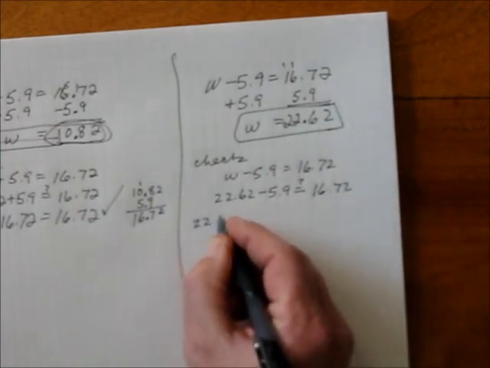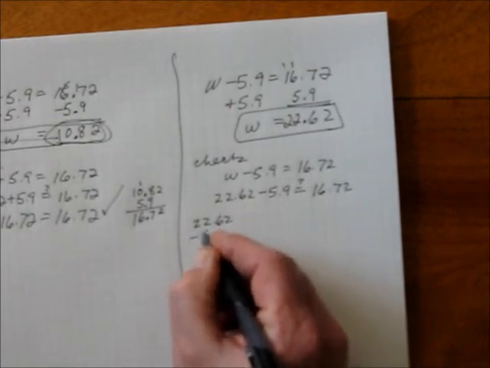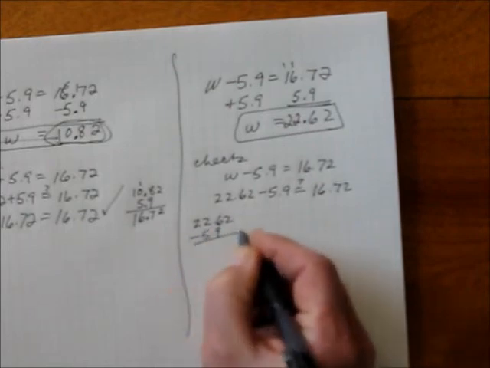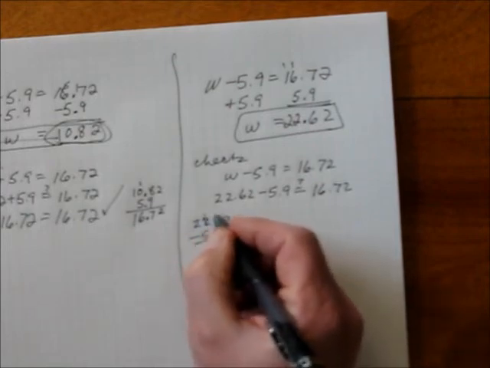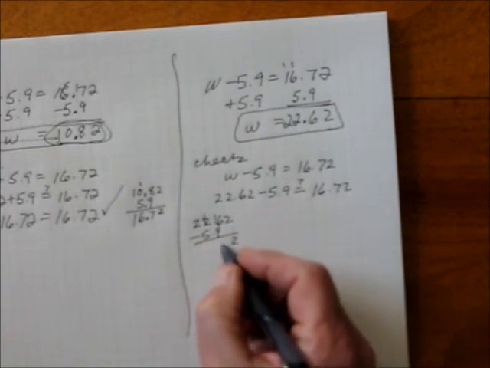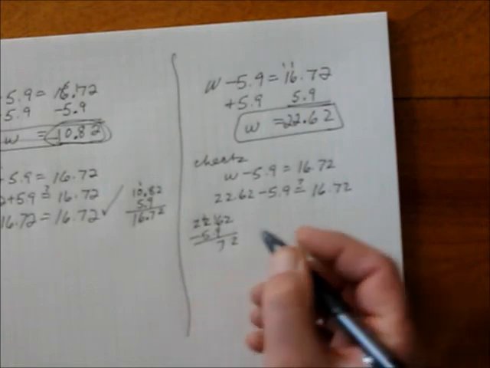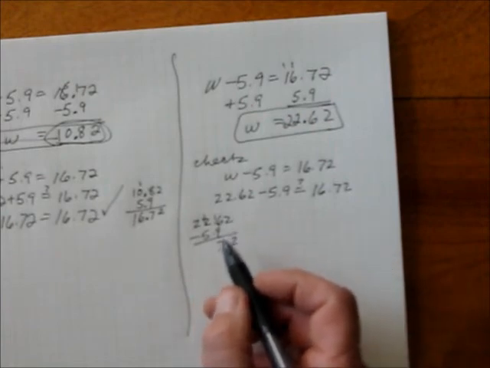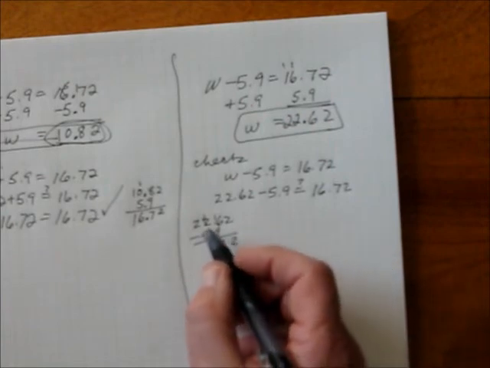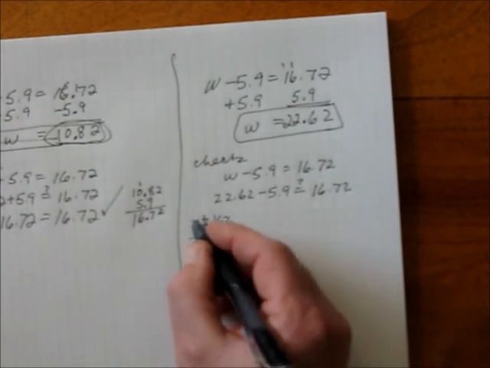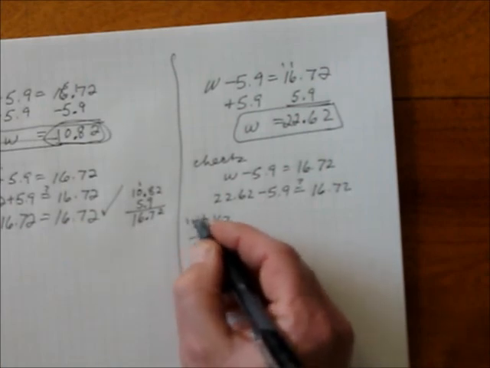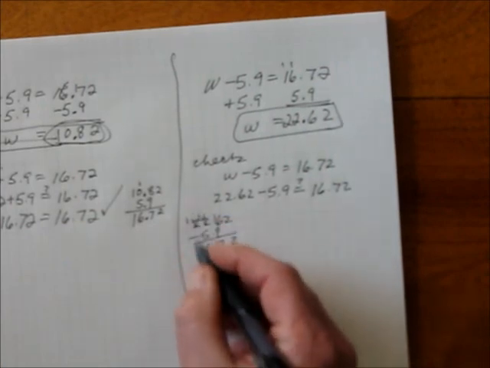I can do this off to the side. I have 22.62 minus 5.9. 2, 1, 16 minus 9 is 7. And we have 11, need to borrow here, 1, 11, 6, 1.